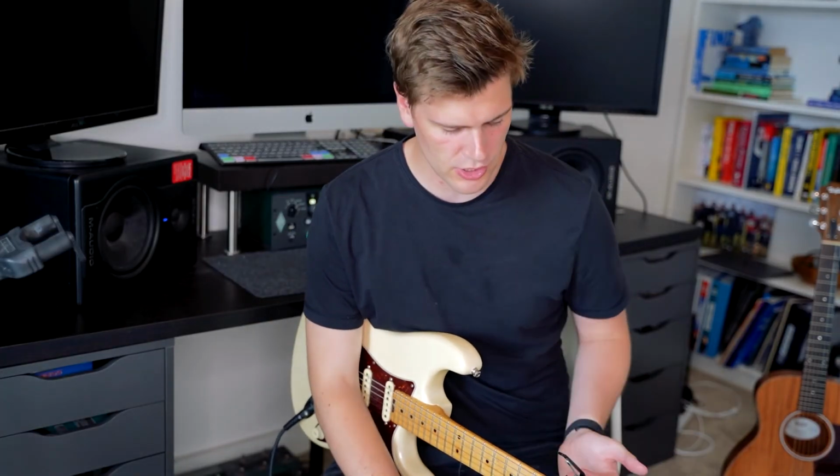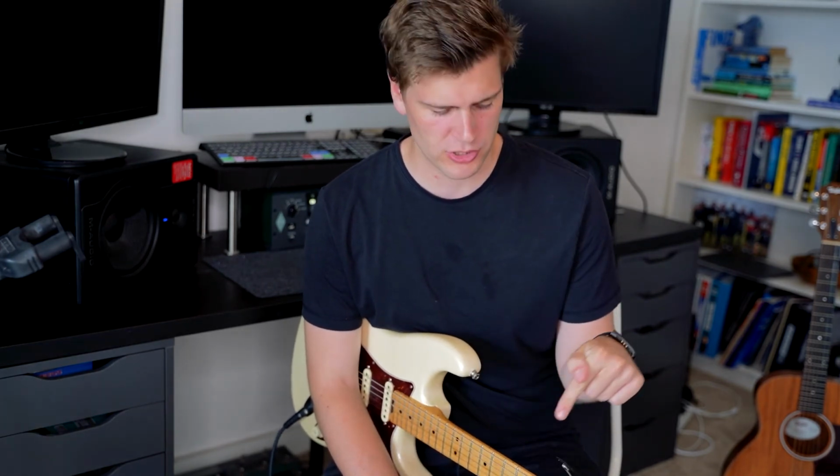Cool. So that's how you can use your capo to do it in any key, and you can get playing. If you want more information on where to put the capo, I've also put it in the link below.